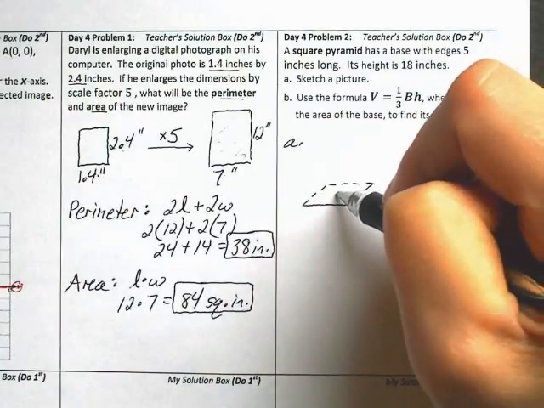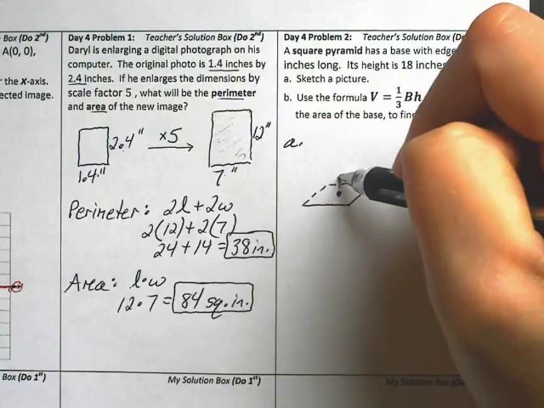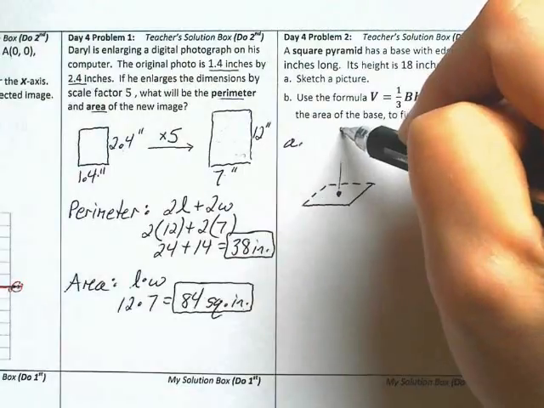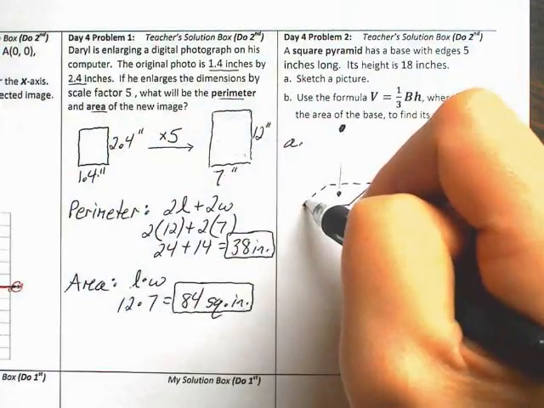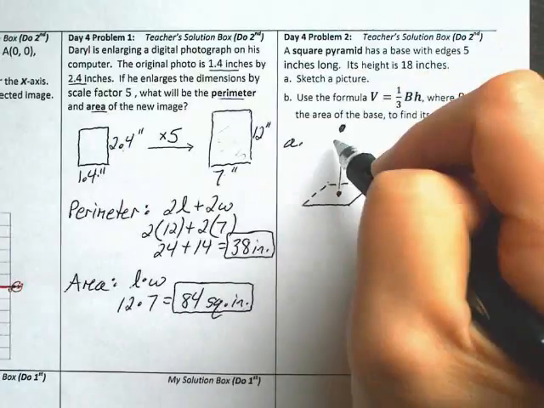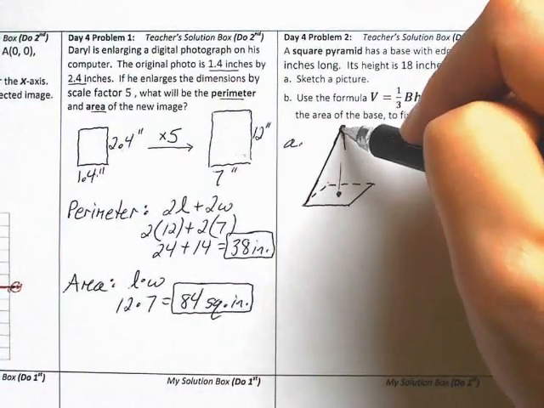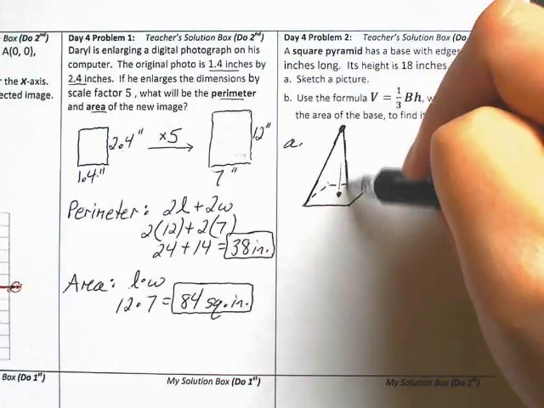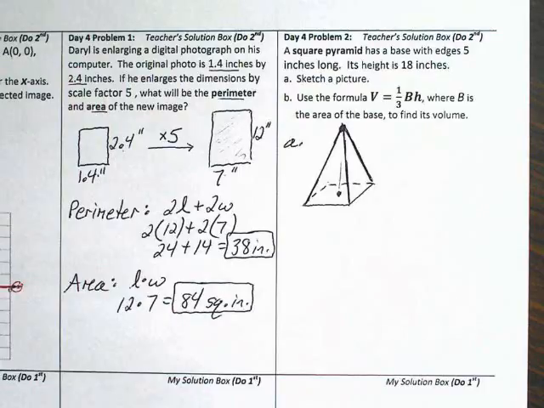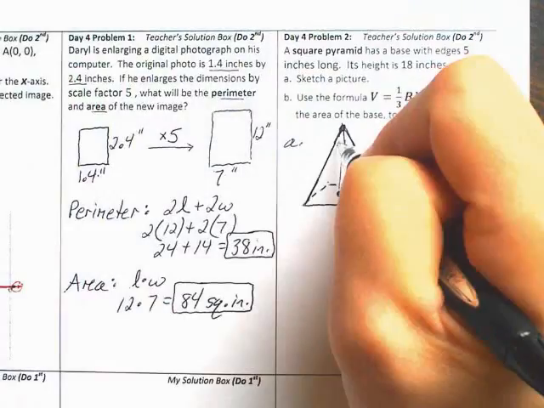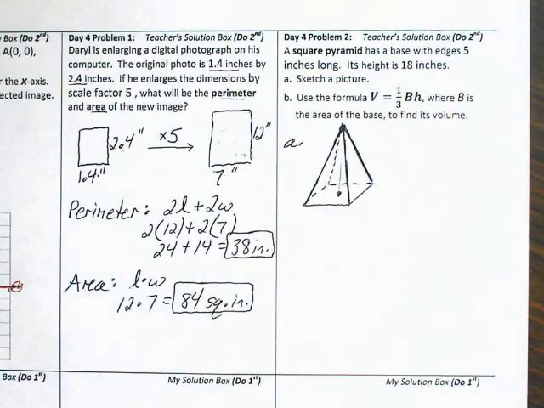Then locate the exact center of that base and move straight up above with your pencil to find the top of the pyramid. Connect the top of the pyramid to all 4 corners of the parallelogram. So like this, and then like this, and then like this, and then the 4th and final edge needs to be done as a dashed line because it's hidden through the solid three-dimensional object.